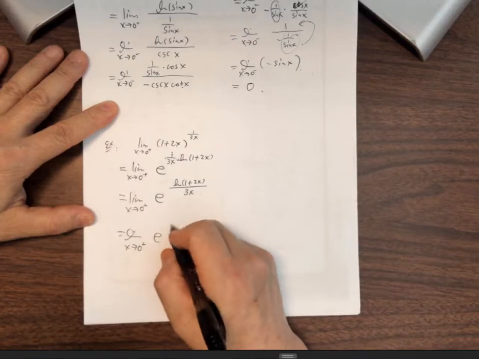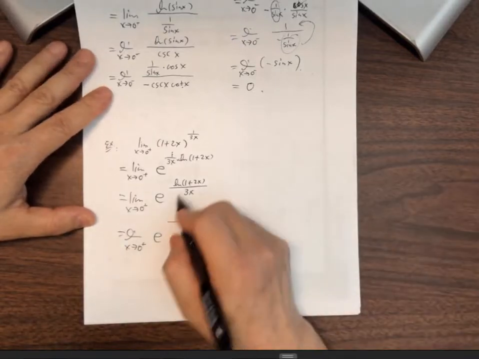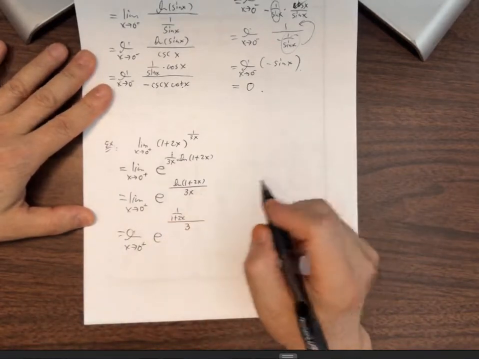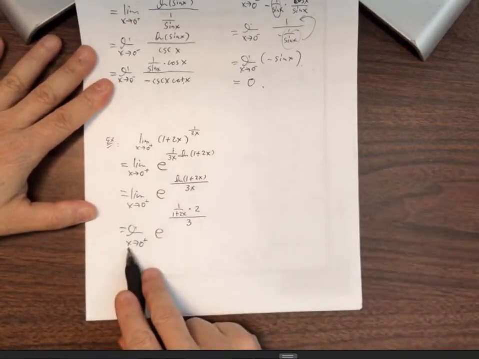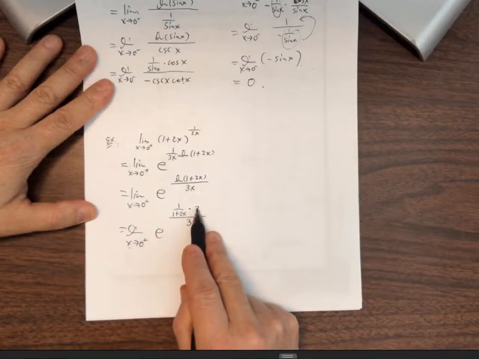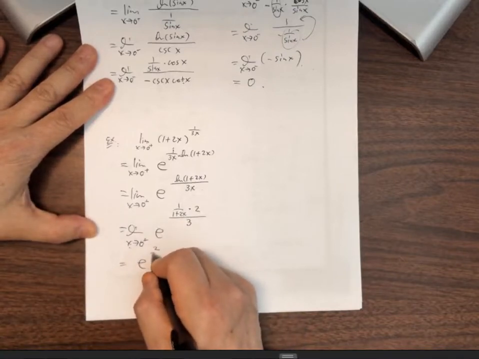The bottom differentiates to 3. The top differentiates to 1 plus 2x times 2. So if we send x to 0, the bottom will be 3, the top will be 2. So the limit is 2 over 3.